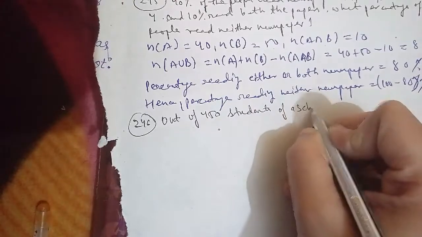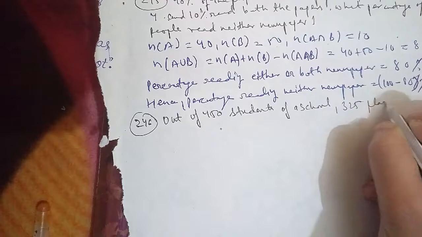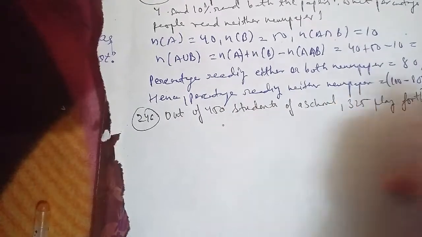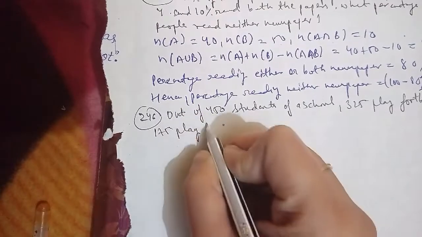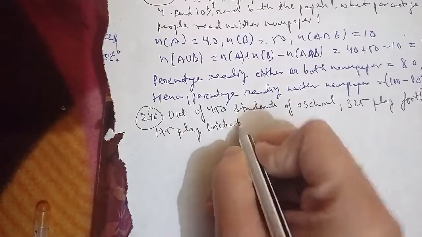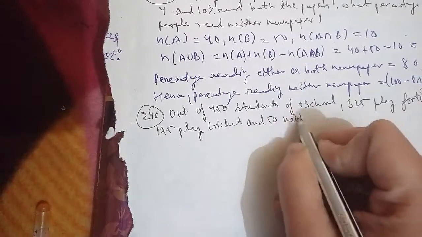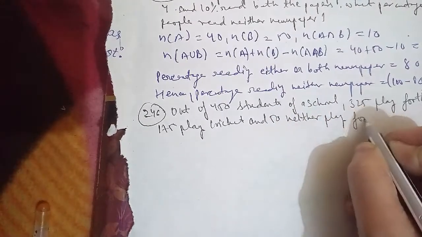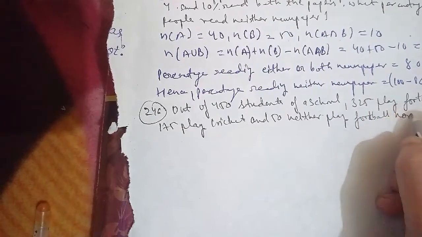of a school, 325 play football, 175 play cricket, and 50 neither play football nor cricket.